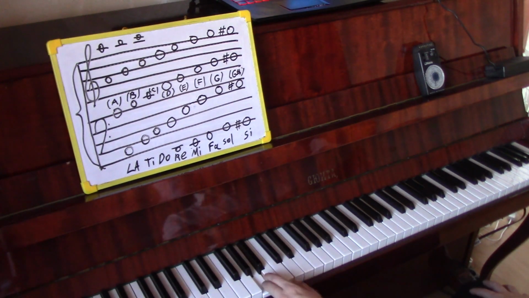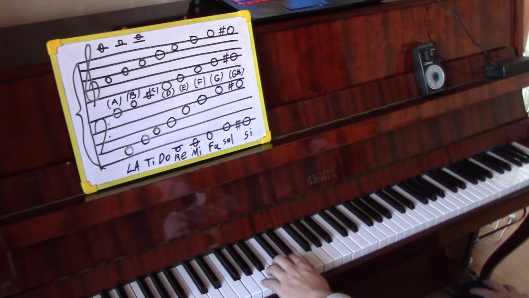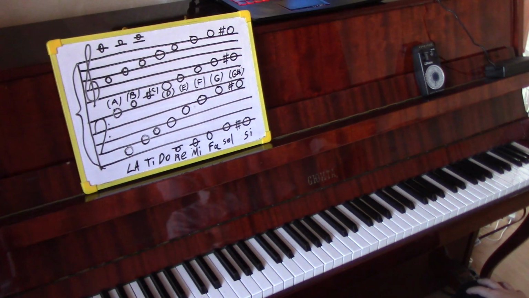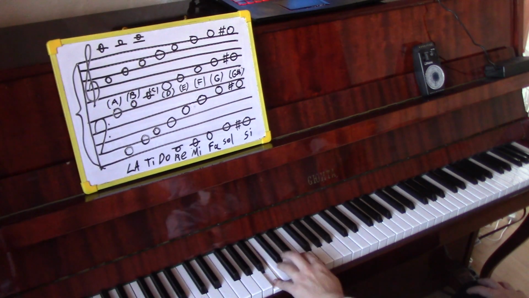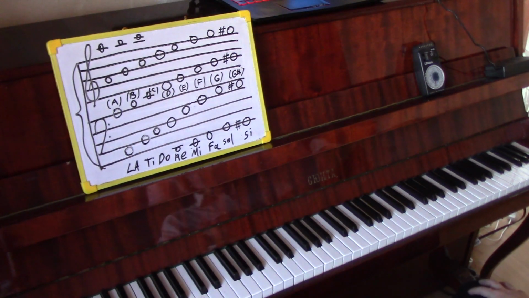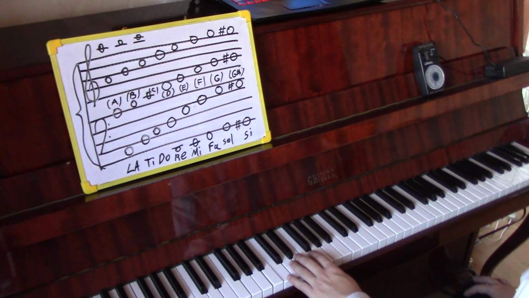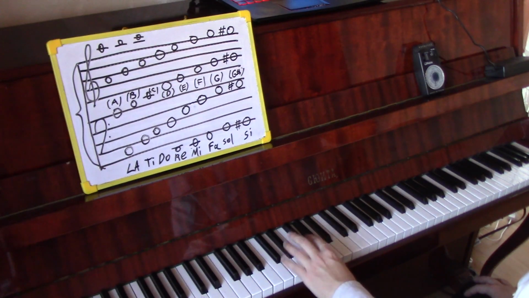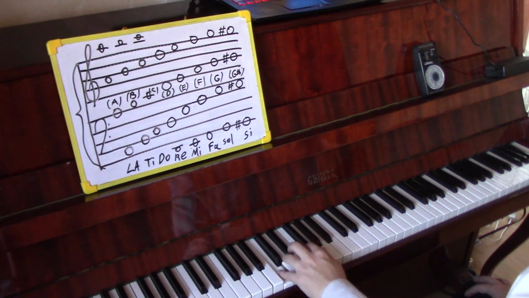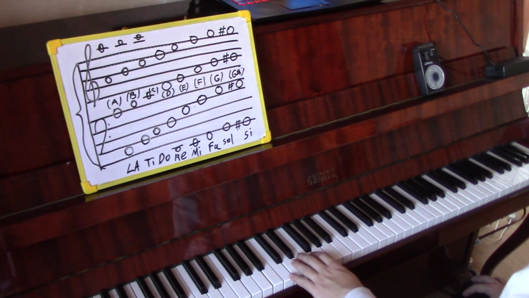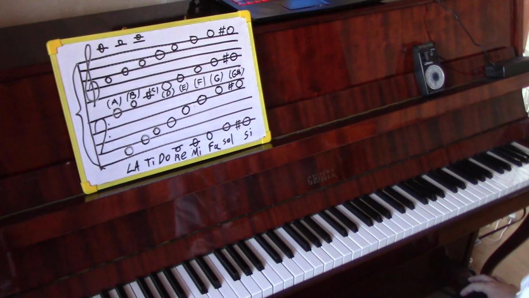Now we have La, Ti, Do, Re, Mi, La, Mi, La. That's a perfect fifth. Ti, Do, Re, Mi, Fa, Ti, Fa, Ti. That's a diminished fifth. Tritone. Do, Re, Mi, Fa, Sol, Do, Sol, Do. That's a perfect fifth. But here, Do, Re, Mi, Fa, Si, Do, Si. That's not a minor sixth. That's actually an augmented fifth.